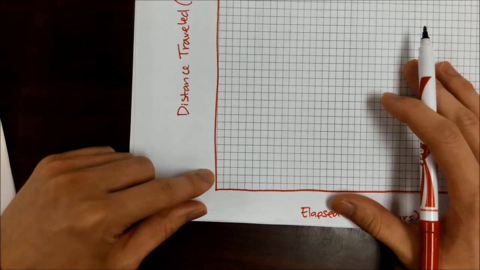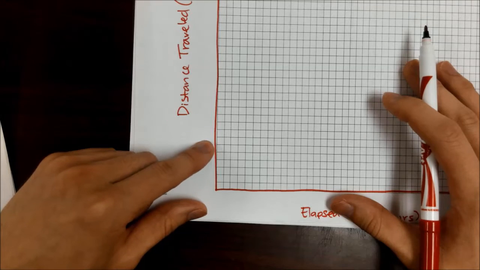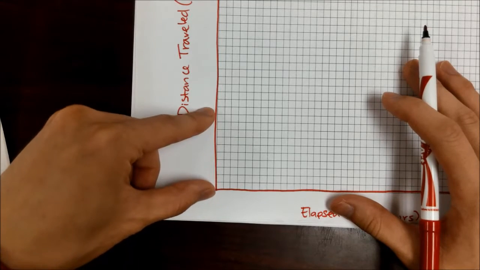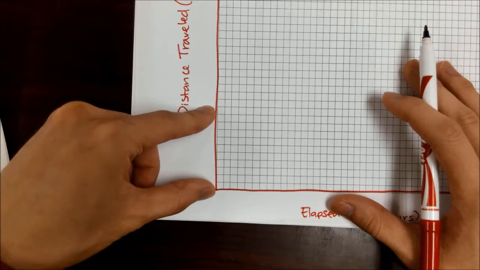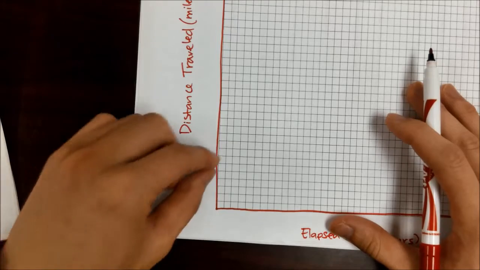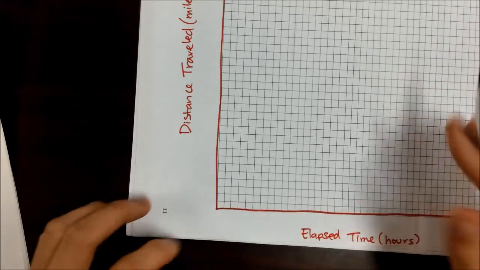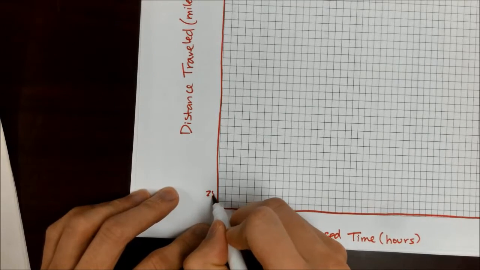Right, if I just do 25, 50, 75, 100, 125, 150. Everything's just going to be smushed together, right? So I'm going to go ahead and space this out, okay? So instead of just doing 25, 50, I'm going to maybe jump every 2, okay? So it's going to be 25.